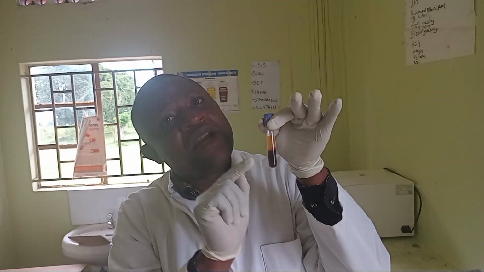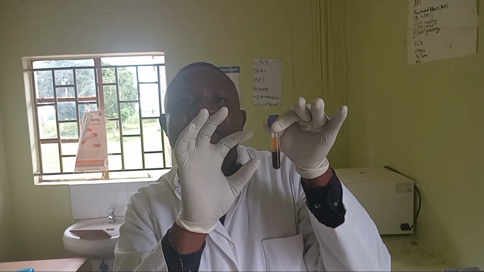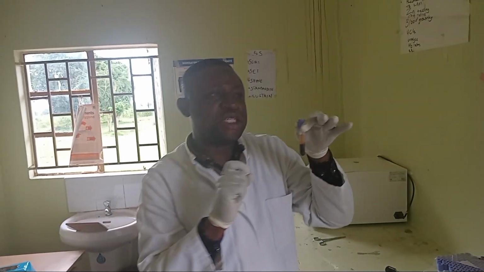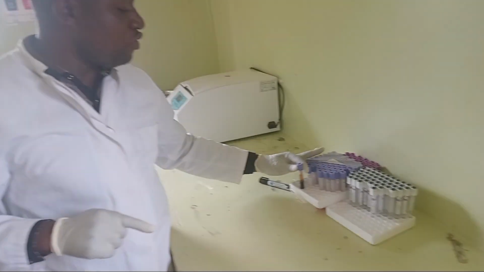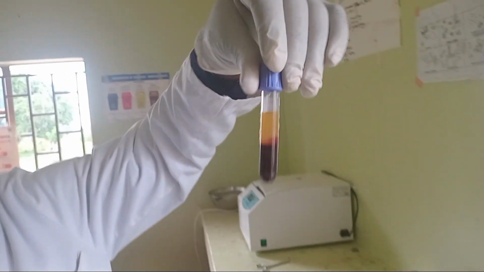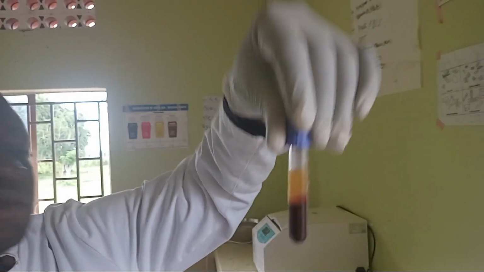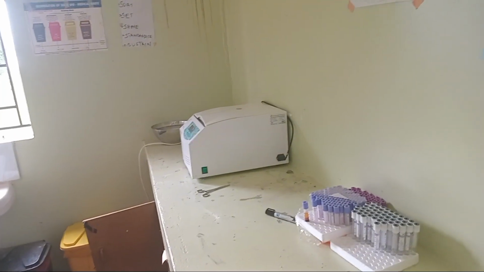The plasma component is pale yellow in color. So the upper part is the plasma. This is what I wanted to show you, the components of blood. So we have now separated them, and this is how it is. Yeah, we can now continue.